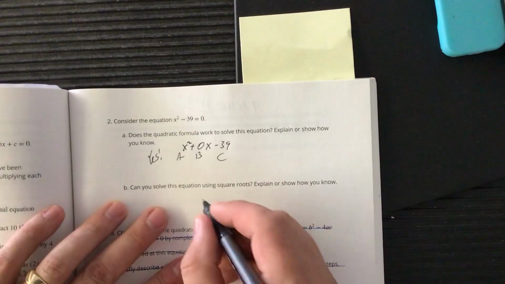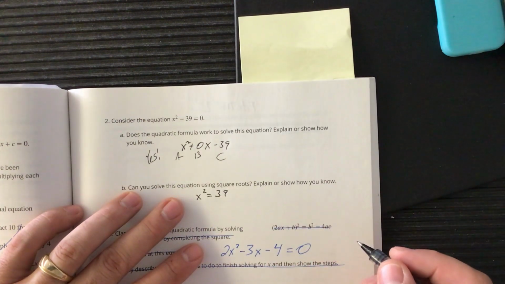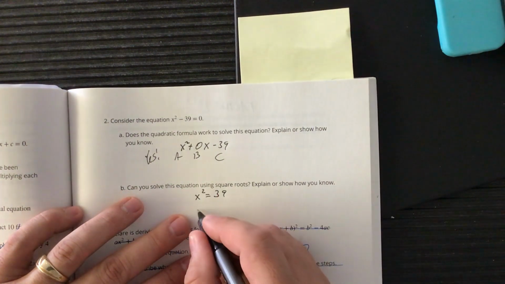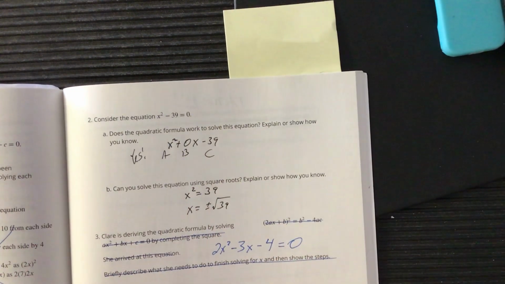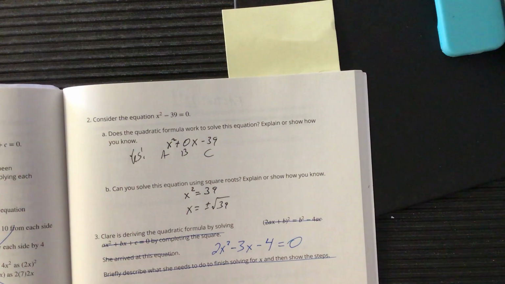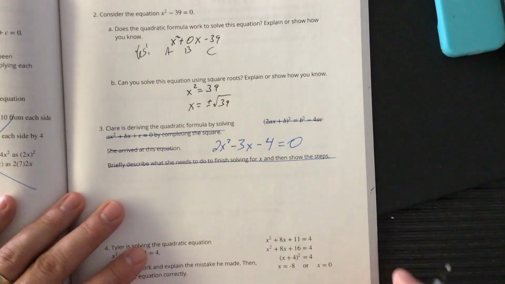Can you solve it using the square roots? So if I add 39, and I just take the square root of both sides, and I get the square root of 39. I'll just leave it like that. So yes, you can. Question number 3, again, I asked you to solve this one.